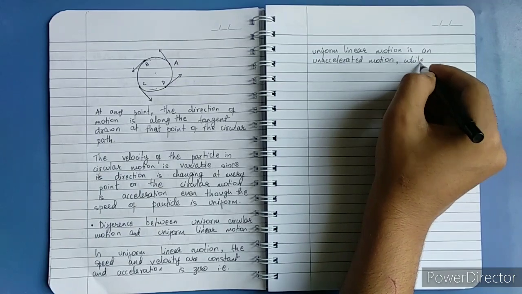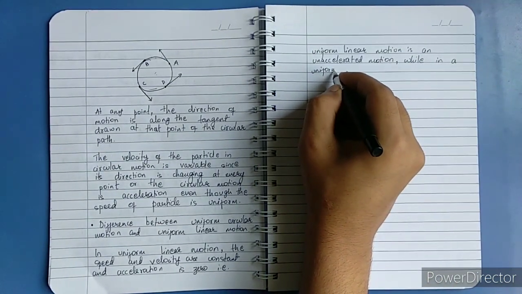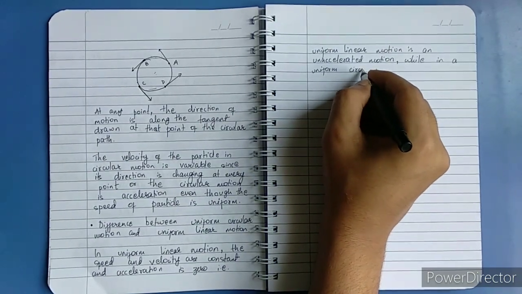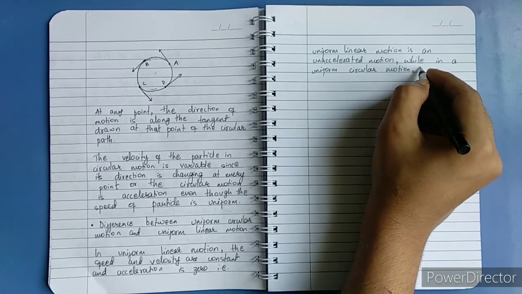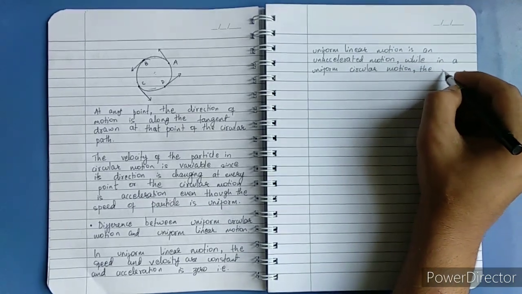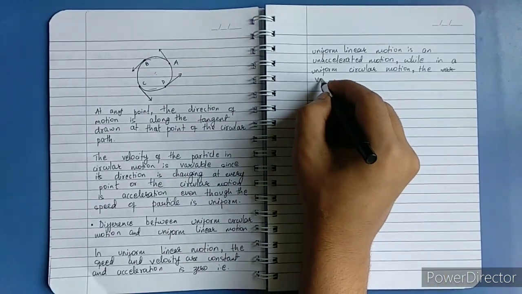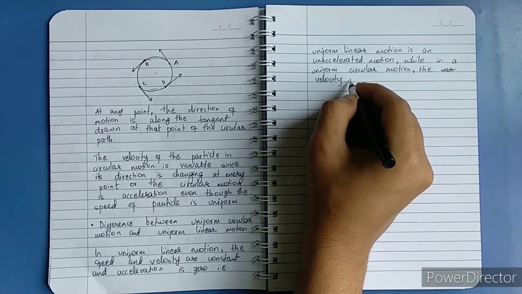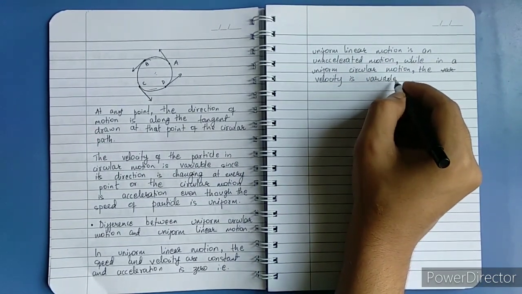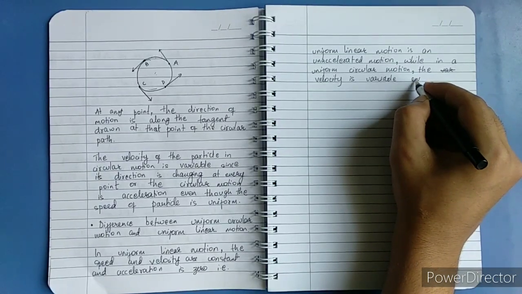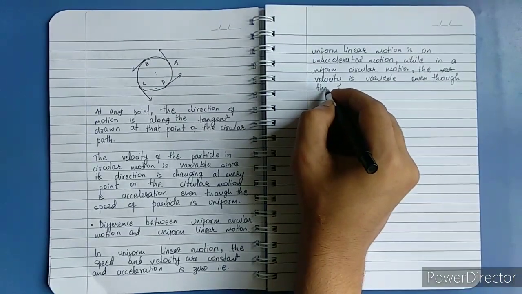While in uniform circular motion, the velocity is variable even though the speed is constant.